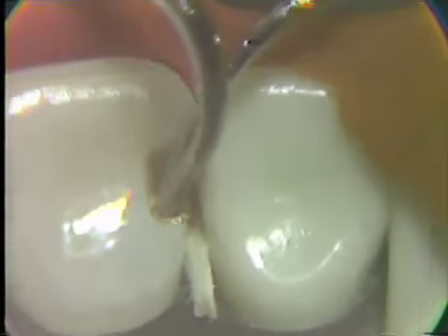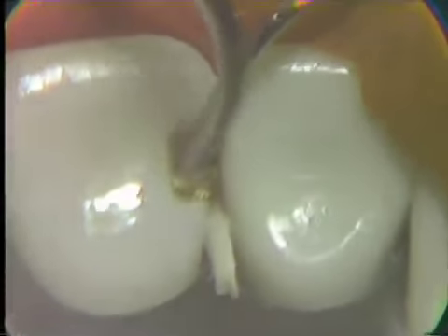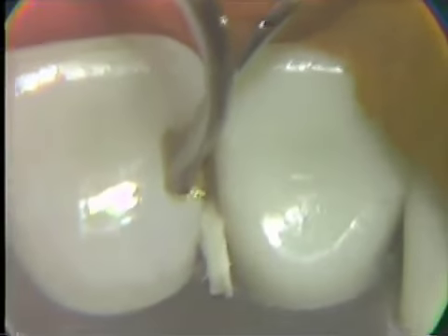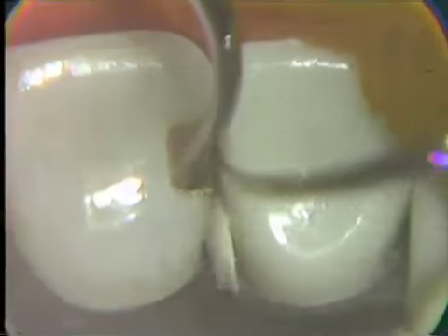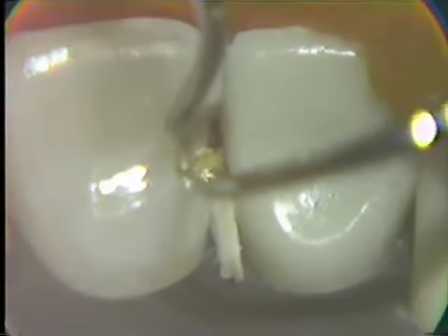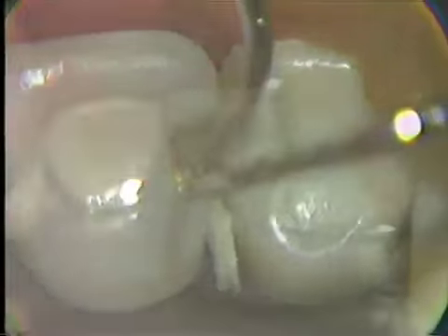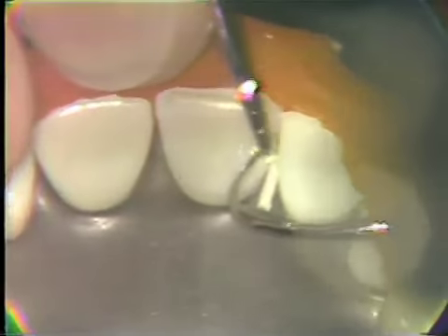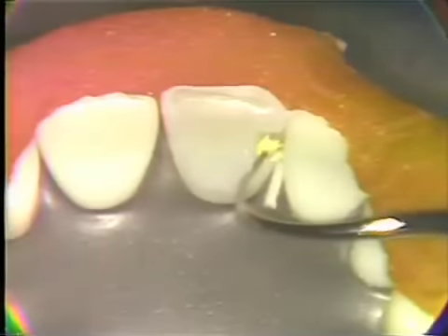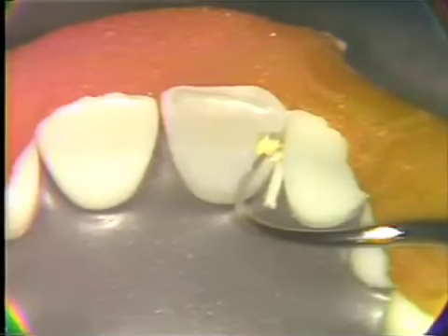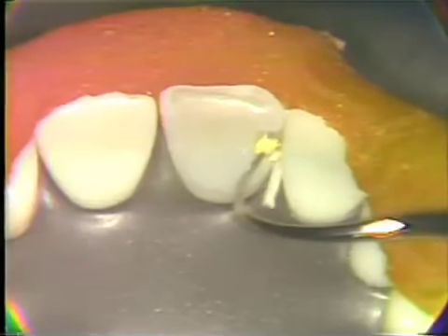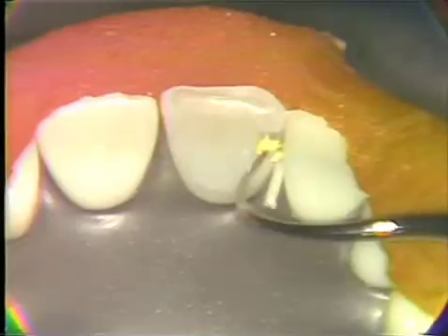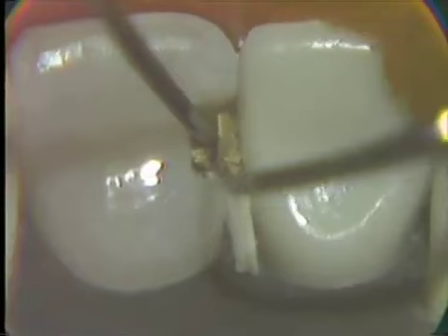With that area condensed well, we'll then transfer the holding instrument to that position and carry out the condensation then along that cervical area and on over to the labial cervical. We're in need then of another piece of foil. Carry through the routine annealing process of this. Lay it into position.